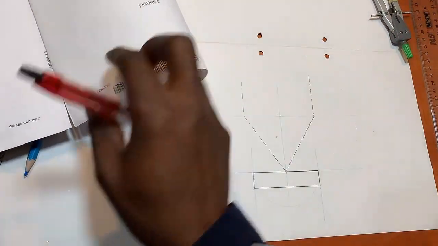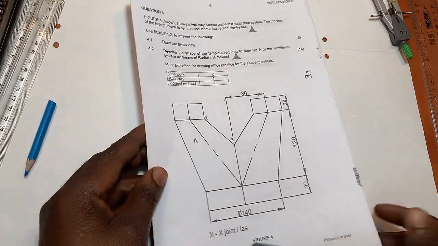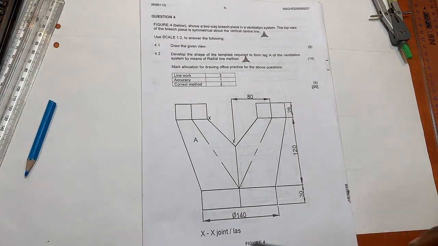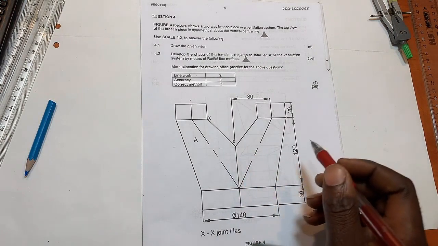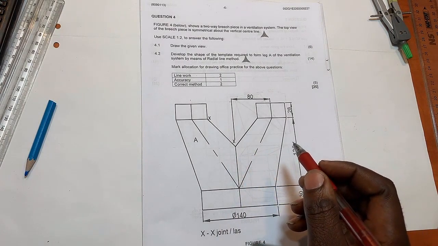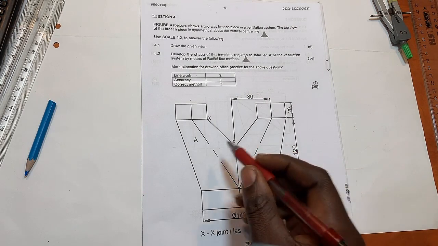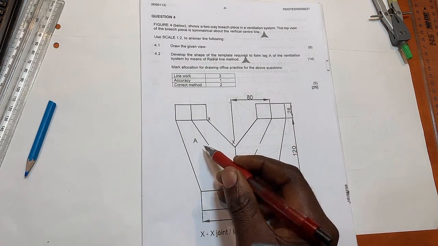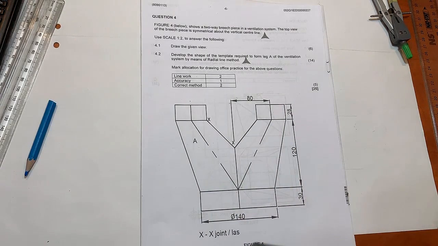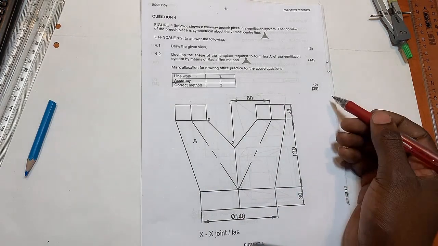Okay. Once we have it, the pipe that we are supposed to develop is this one marked A, the leg A. Hence the question emphasizes on that, isn't it?